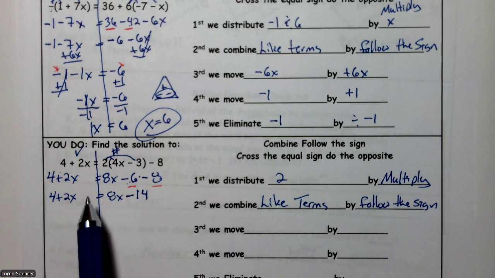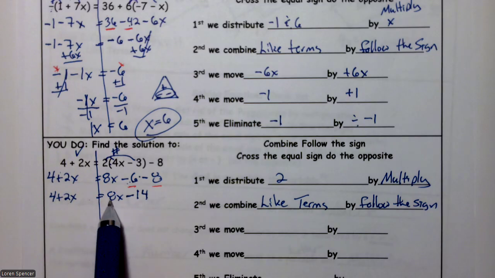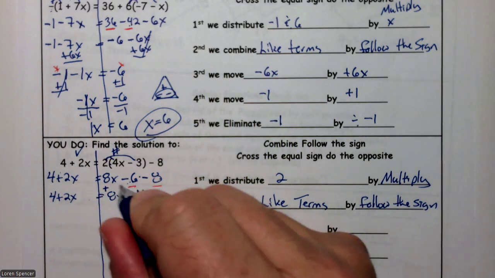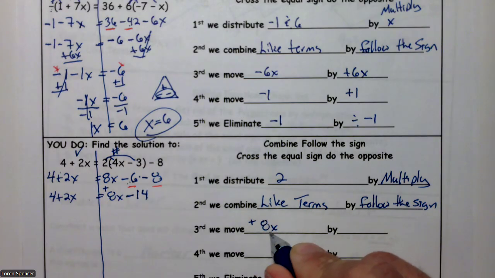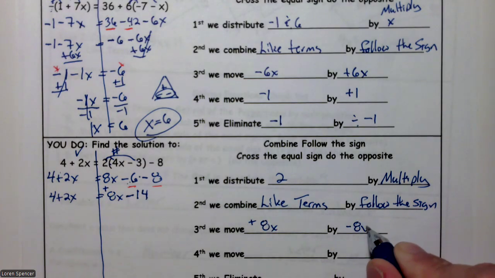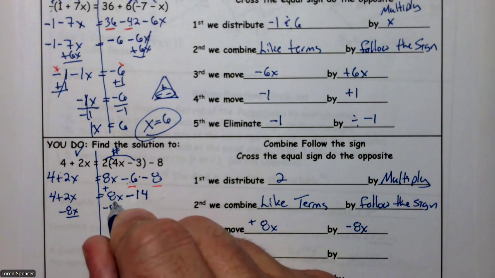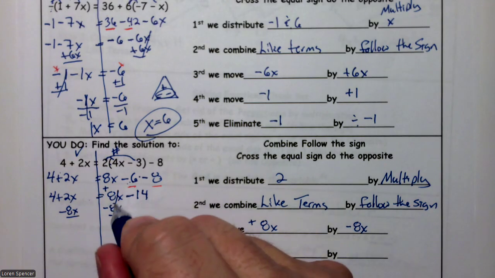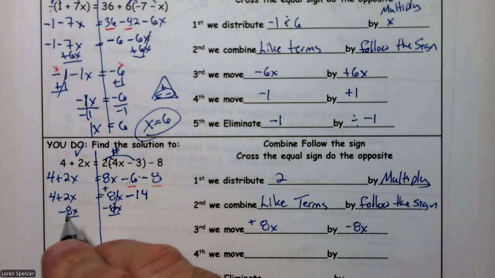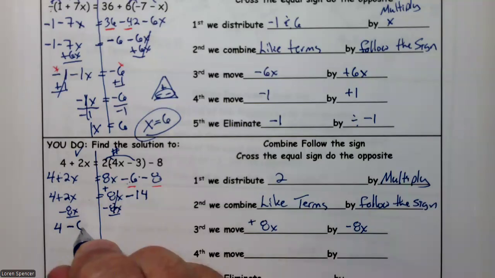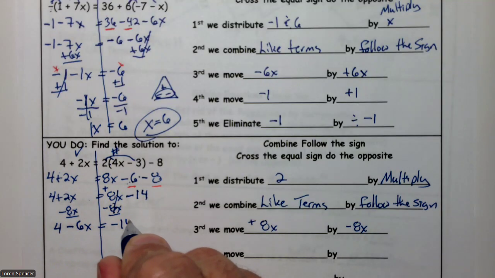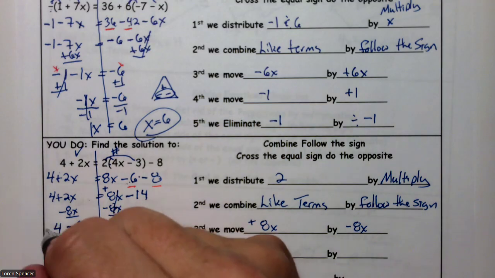The next thing we need to do by our checklist is move variables. All right. So I need to move, well, the 2x is on the correct side, but this 8x isn't. So this 8x is a positive 8x. So I move the positive 8x by doing a minus 8x. This goes away, becomes 0. So I have 4. 2 minus 8 is 6. So minus 6x equals negative 14.